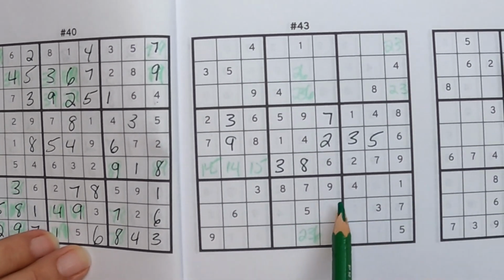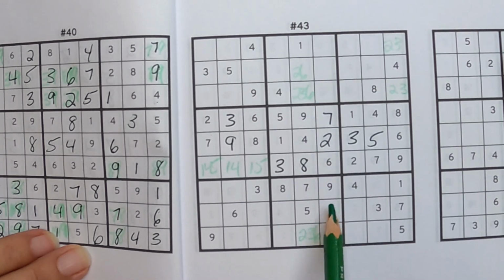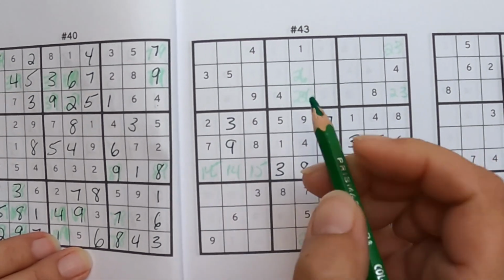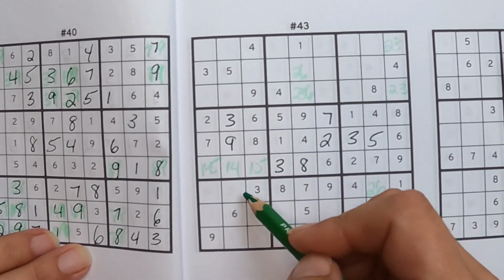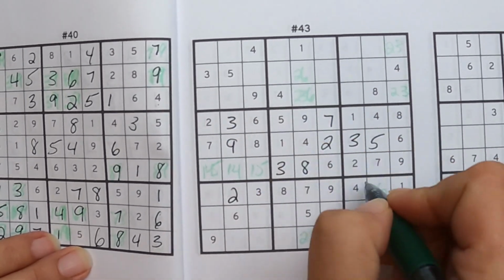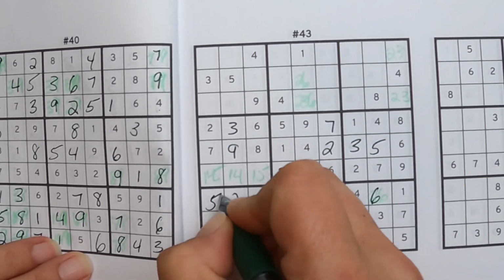For this row, we're missing 2, 5, and 6. We've got a 5 here, so 2, 6. 6 covering both of these boxes, and a 5 there. So that makes this our 2, 6, 5.